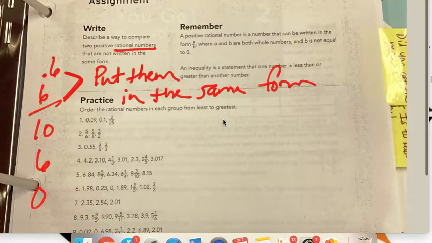Practice. Order rational numbers in each group from least to greatest. So you're looking at the first one, and I see I have a decimal, I have another decimal, and now I have a fraction. I need to change them to be all the same. I like to have mine as fractions. It's easier for me to work. So again, you're going to probably need some notebook paper extra to work these out. It's going to take a lot of room. So I would definitely make sure you have scratch paper and maybe number them.